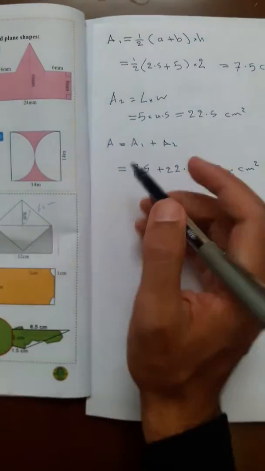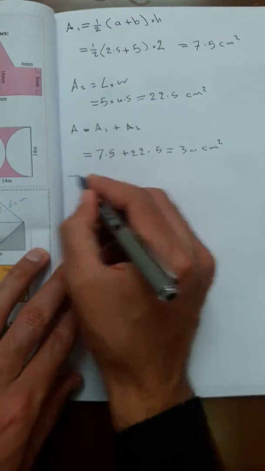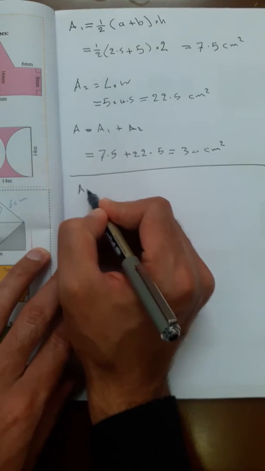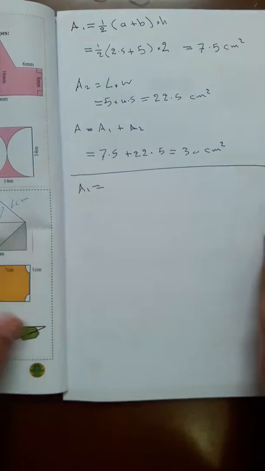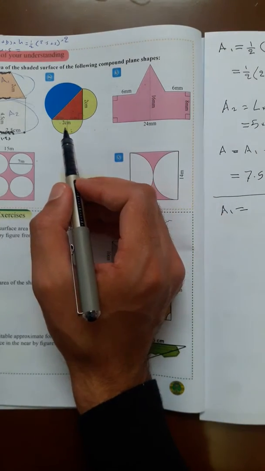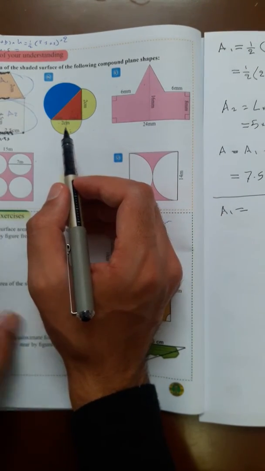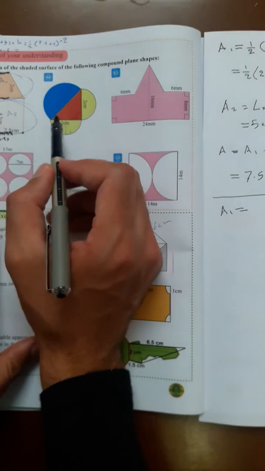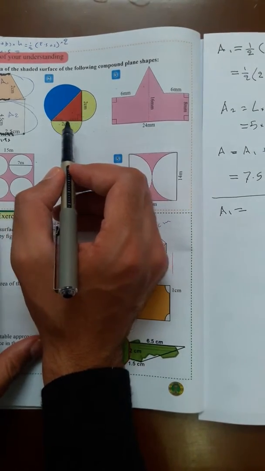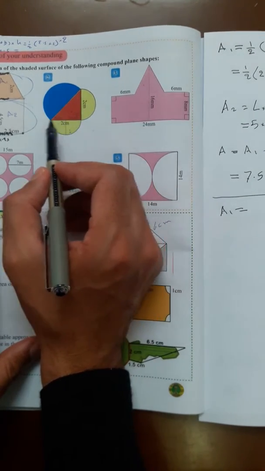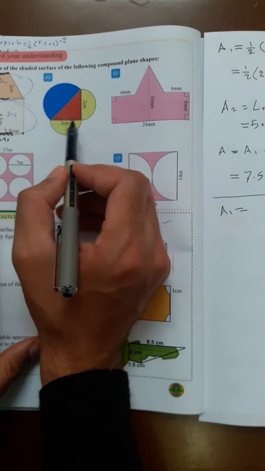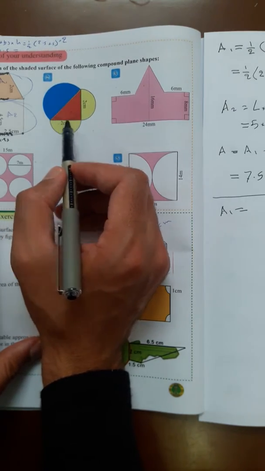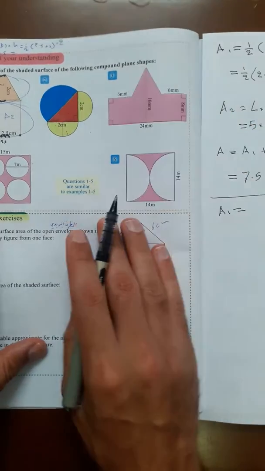At the first, I will find A1. A1 represents the area of the right-angled triangle. What's the base of this right-angled triangle? The base is 2 and the height of it is 2.